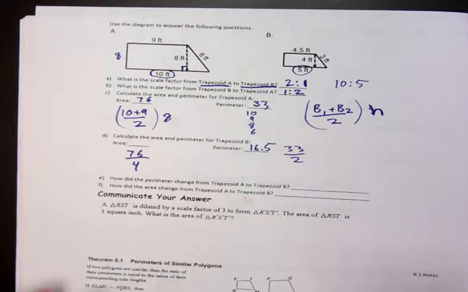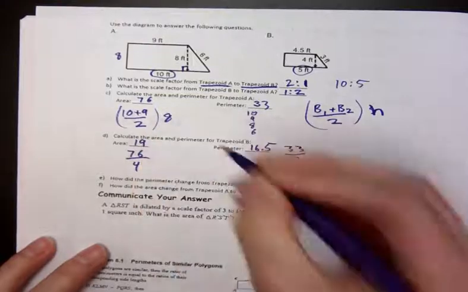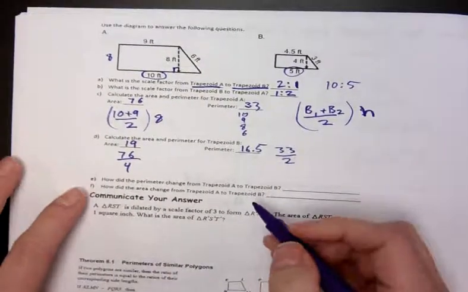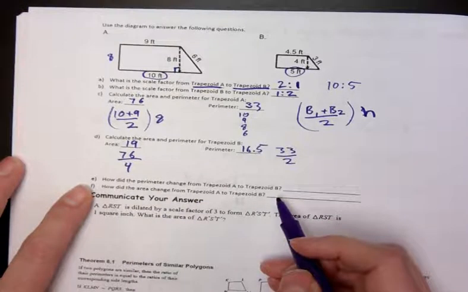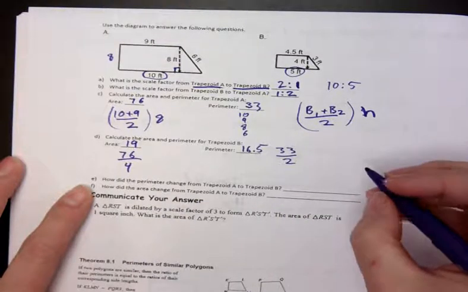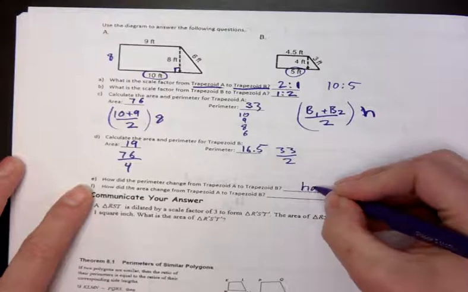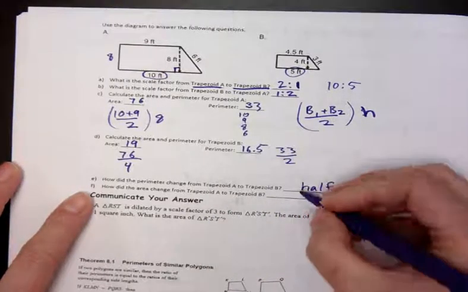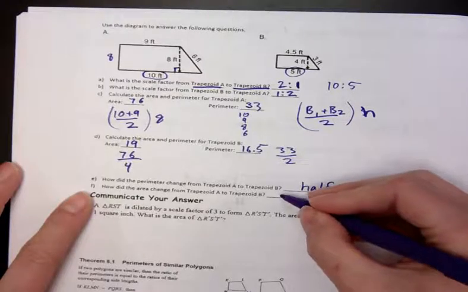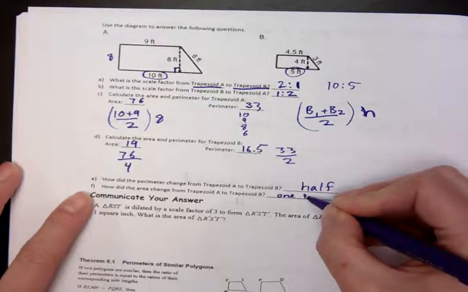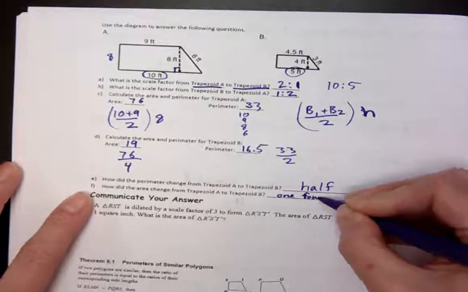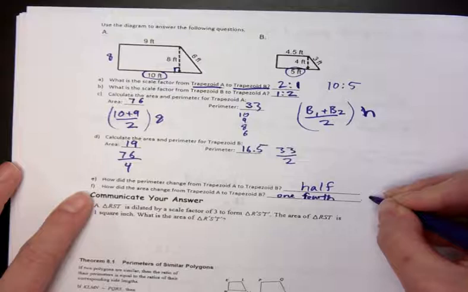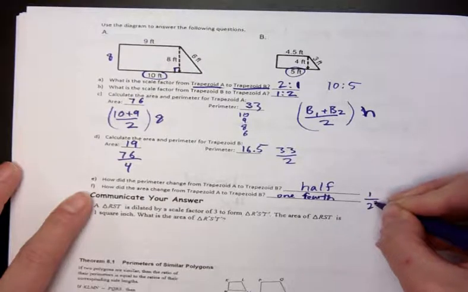What's that come out to? 19. Okay, and we used the patterns we already found. So how does perimeter change? It decreases. Yeah, it was just half, right? And then the area changed by 1/4. Or we could say the half squared, so it's like 1/2 squared.